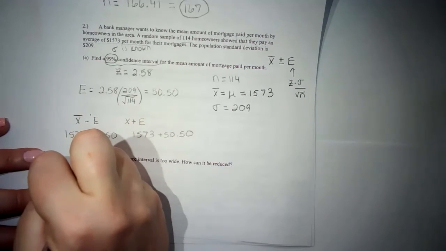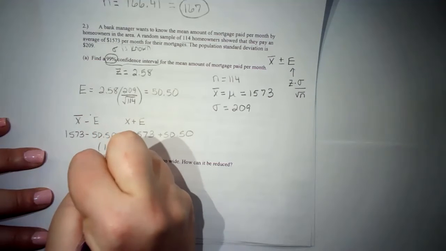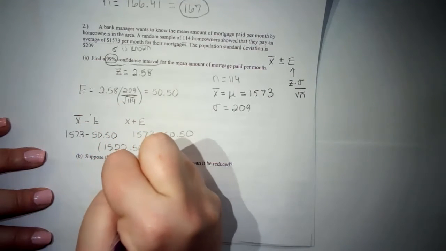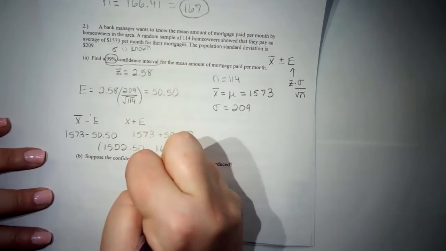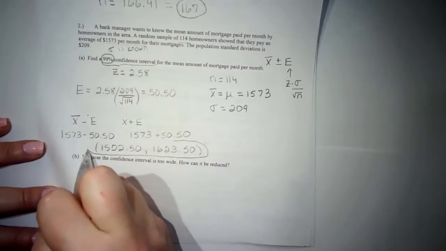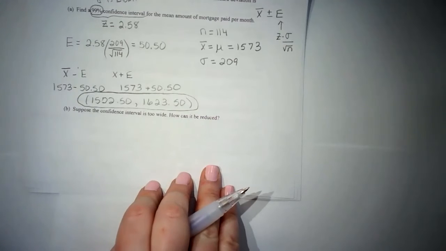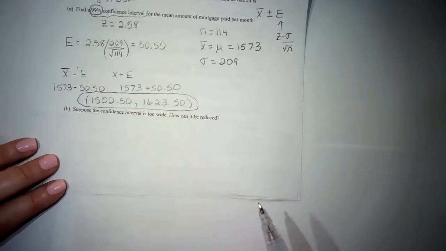And that's going to give me a smaller number of 1522.50 and a bigger number of 1623.50. And this is my 99% confidence interval. And that's how you do it. Okay. Is everybody comfortable with that?